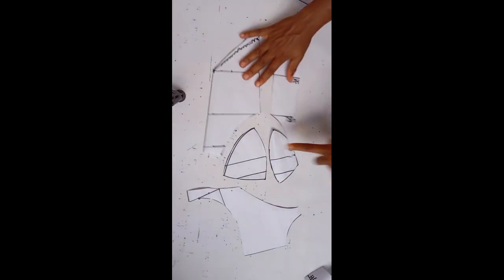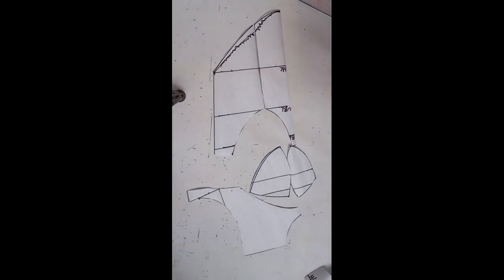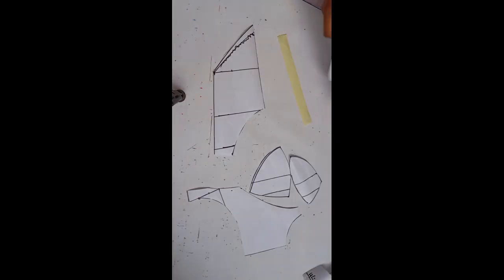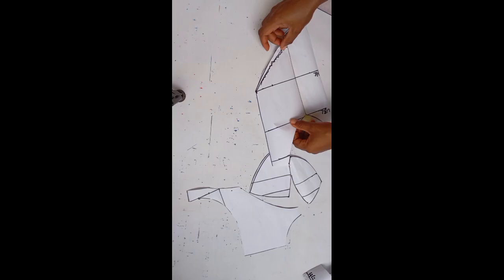I'm going to go ahead and glue these two pieces together to form one piece using my tape. Make sure to align the two pieces together.